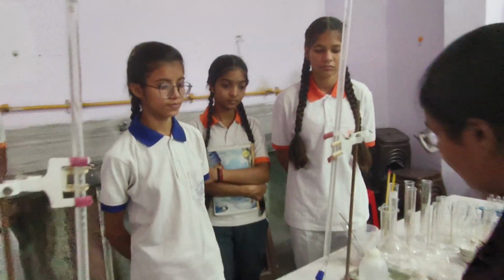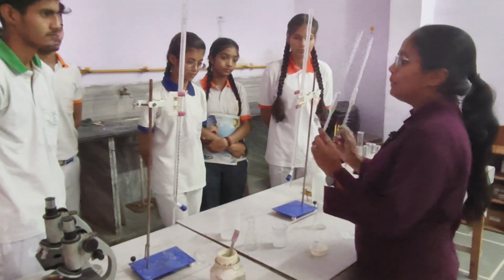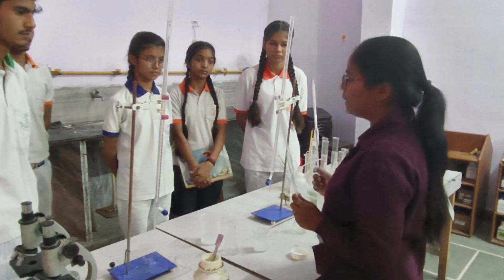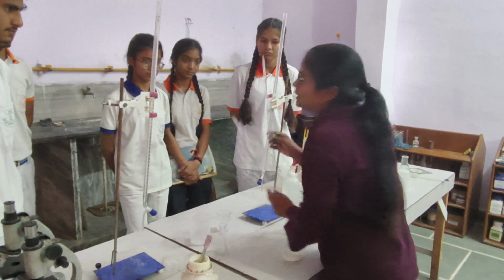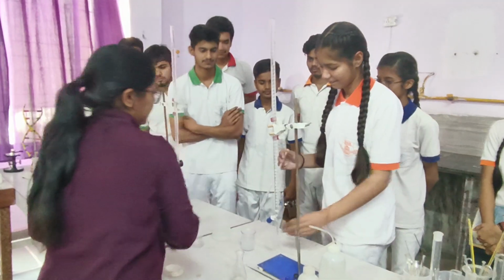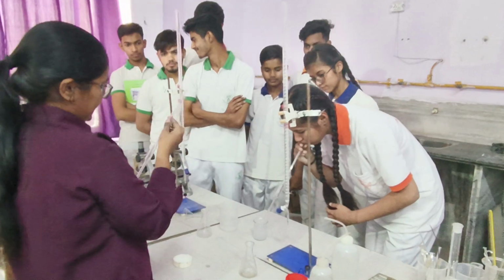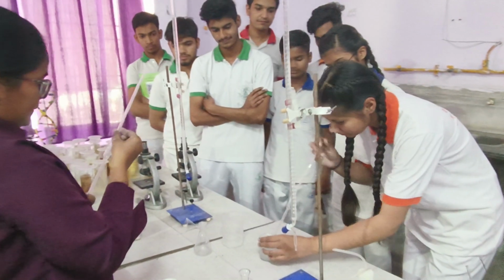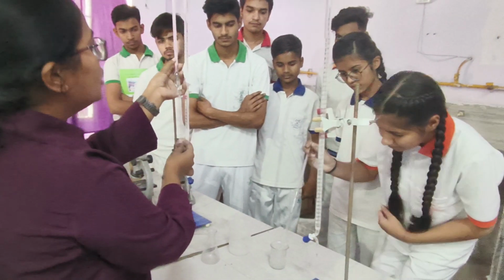So now what we have to do is, here are two pipettes of 10 ml and 20 ml. Now one by one you have to suck up 10 ml of oxalic acid. In this pipette there is a cut mark for 10 ml or 20 ml.